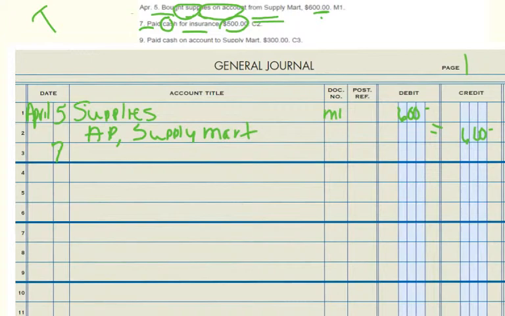So, what's coming in? What did we buy? Prepaid insurance. How much? Exactly. $500. Oh, what did I forget? Yes. The document. How did we pay? It says C2. What source document is that? Check. Perfect. Okay, now we do the next part of the transaction.